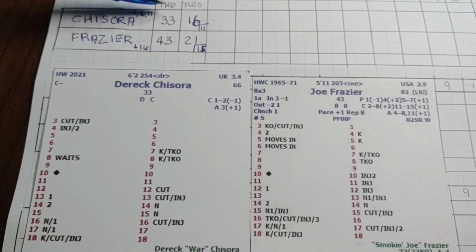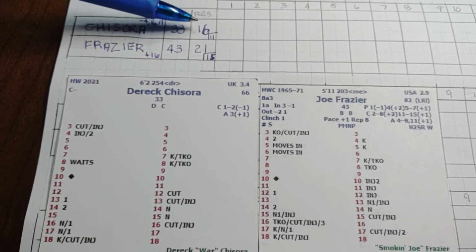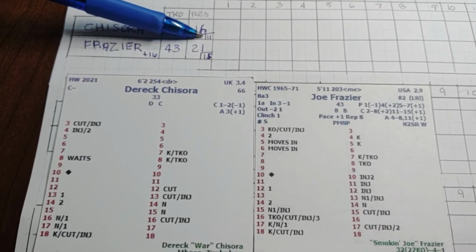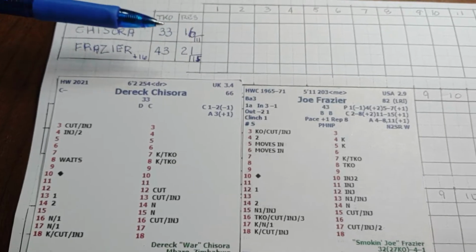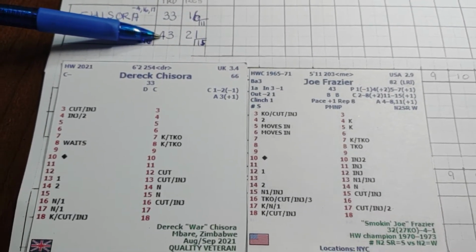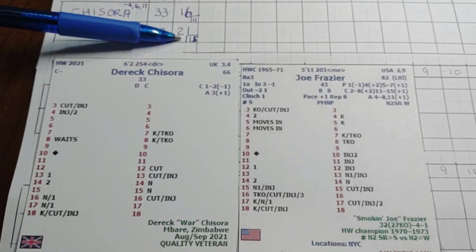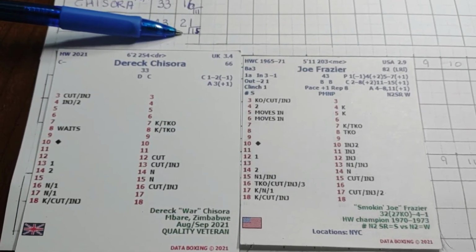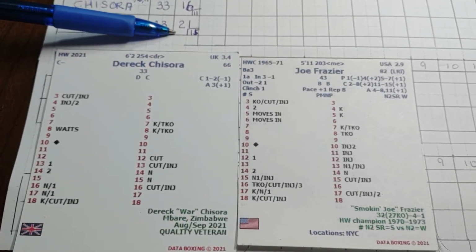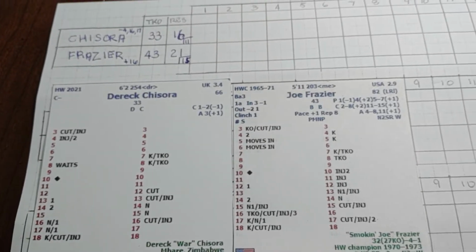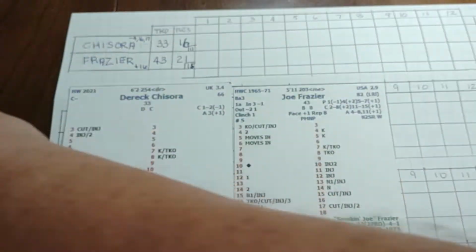1/3 of TKO will lower this resistance by 1 every time. It's going to happen at 11, 22, and 33 points scored against. And for Frazier, that would be 1/3 of 43. Round up here, 15, then 29, and then 43 are the numbers we'd be looking for as Frazier takes damage or Chisora takes damage.